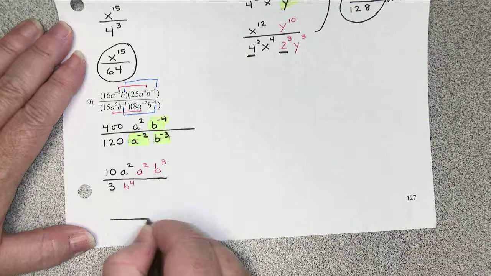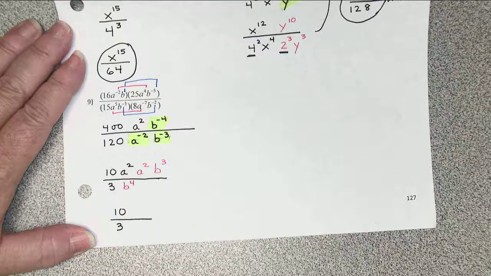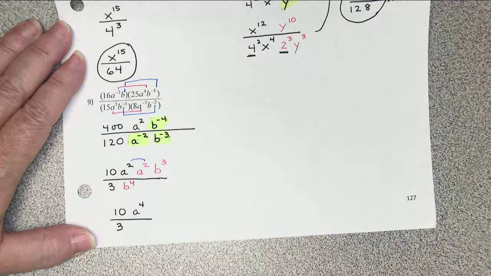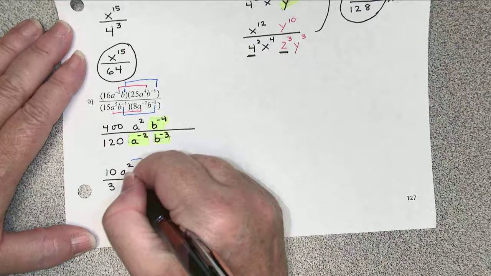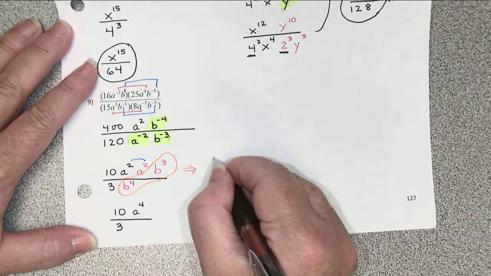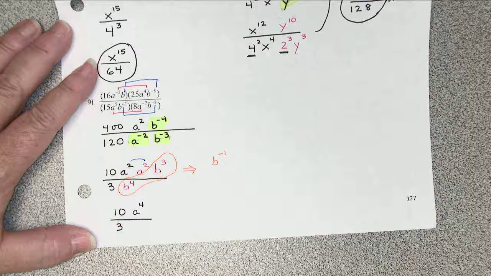All right. So I've got 10 over 3. A squared and a squared. I'm going to add up those exponents to make that an a to the 4th. And then look at what happens with the b's this time. If you were to subtract those exponents, 3 minus 4, you'd get b to the negative 1. But since we don't really want a negative exponent, we'd want to put that into the denominator as b to the 1st. In practice, what I usually do is I just subtract the numbers in the order that gives me a positive answer. 4 minus 3 gives me b to the 1st. And since there were more b's in the bottom, the b to the 1st ends up on the bottom.